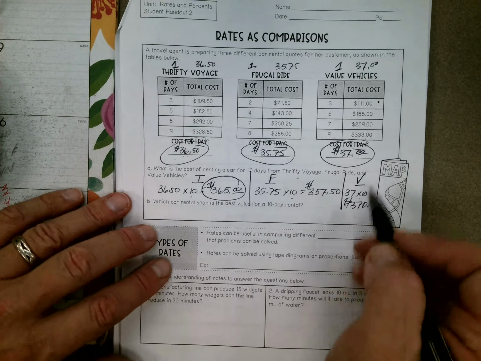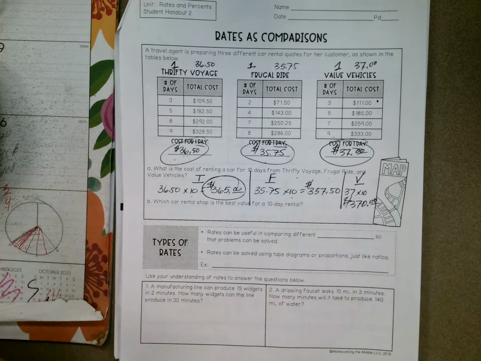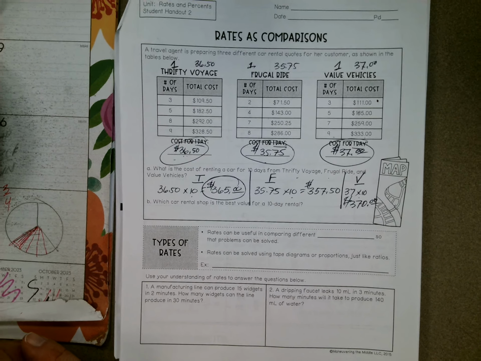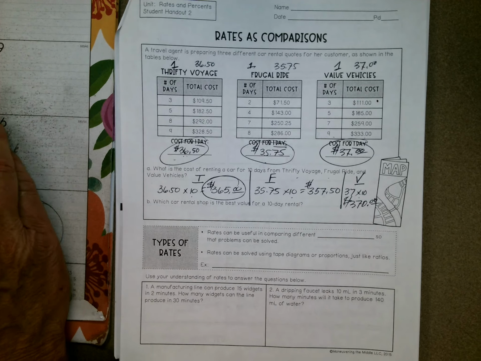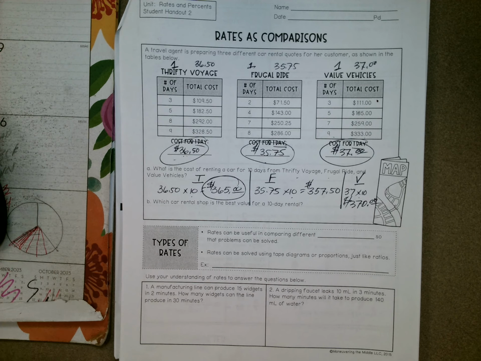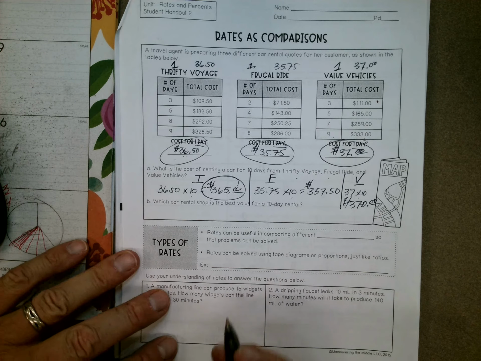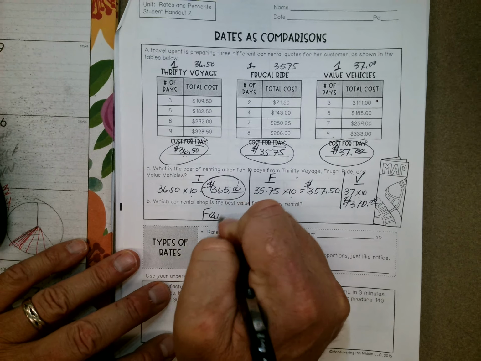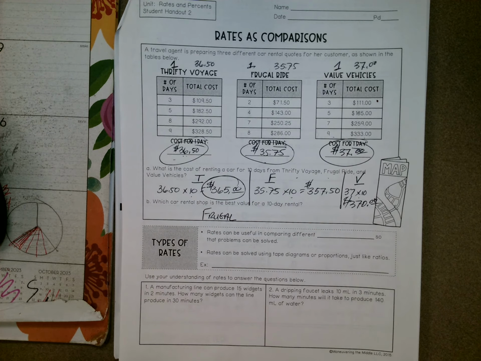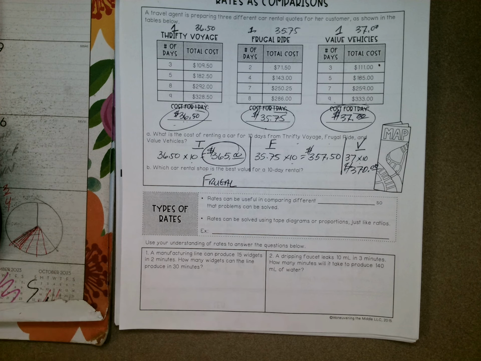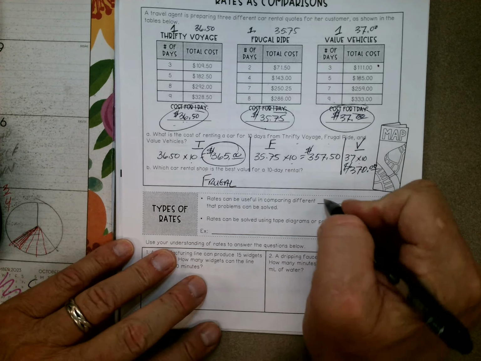So what is a power of 10? 10, 100, 1,000, and so on. Which car rental shop is the best value for the 10-day rental? That's pretty easy. We're looking for the cheapest value, and clearly it's Frugal. If you're frugal, you're careful with your money. Excellent.